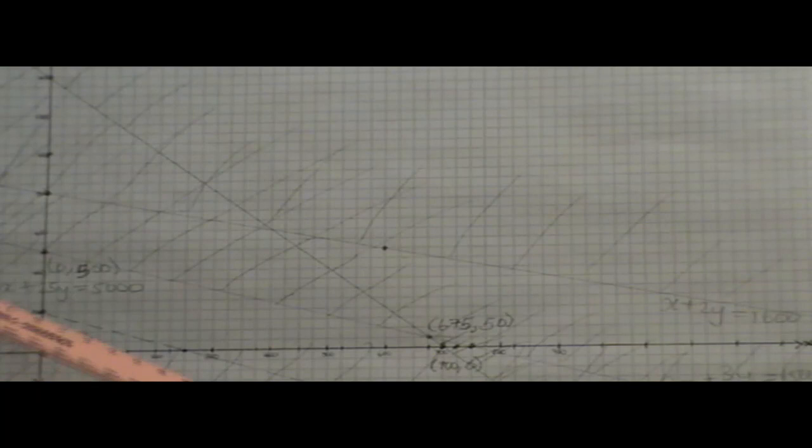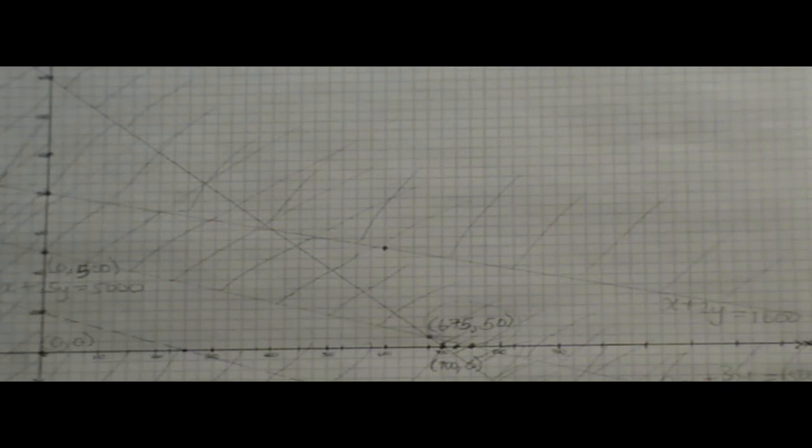If I do that, you will see that it passes through that one. And I can confidently say that this point over here, 675, 50, gives me my maximum value. This is just using the objective function, one of the ways to do it.